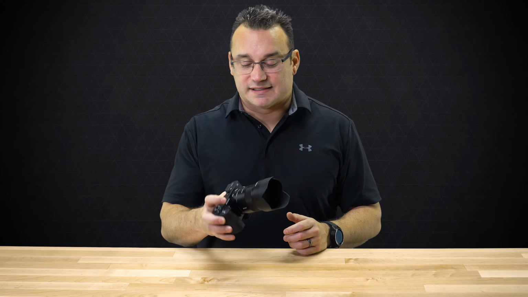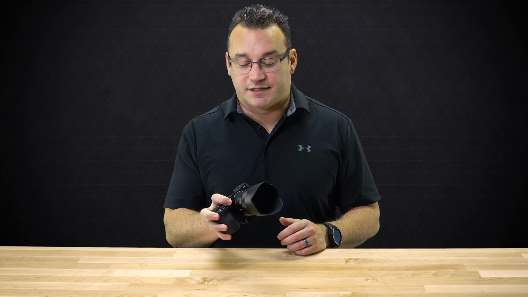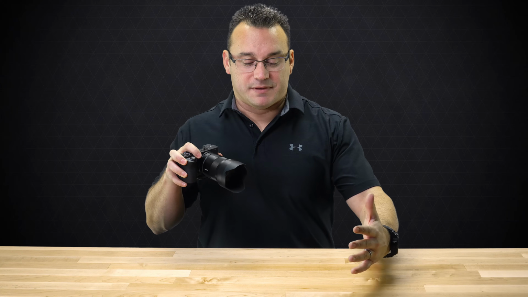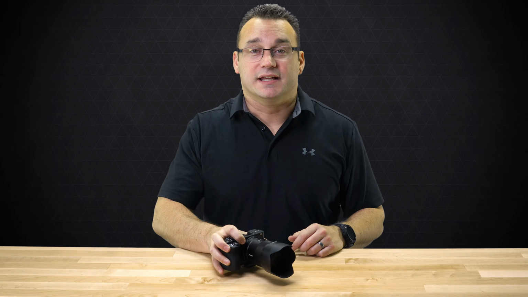Macro lenses are just really good at that because the minimum focus distance on a macro lens is usually really short, whereas a lens like this 55 millimeter 1.8, the minimum focus distance is probably going to be 20 inches or so. I'm not exactly sure, but it's going to be a lot further away and it's not going to get that depth.